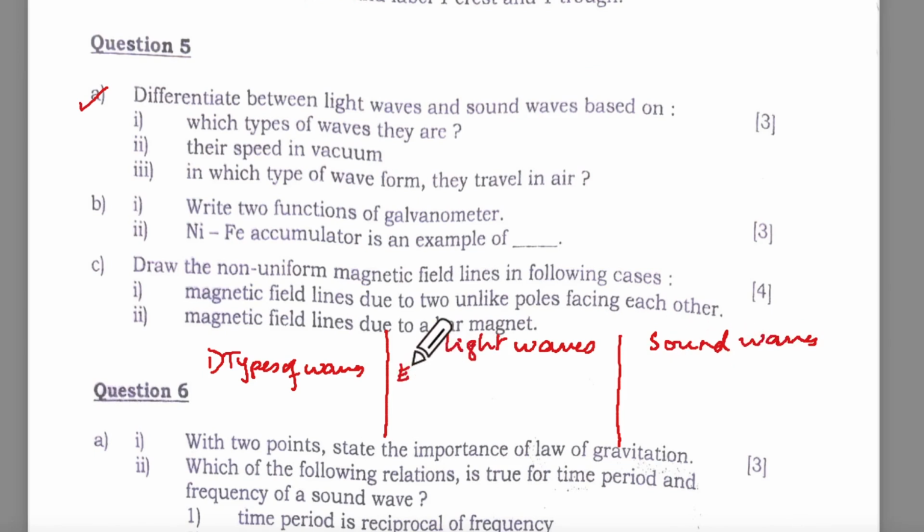So this will be your light, meaning electromagnetic waves. And what are these? These are the mechanical waves. Now, why didn't I write transverse and longitudinal waves?